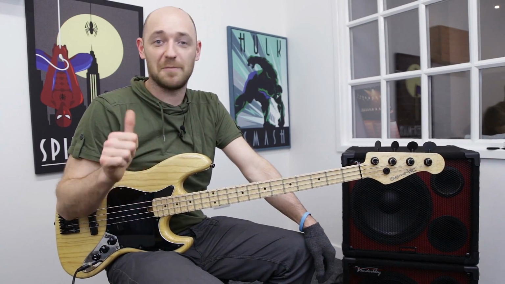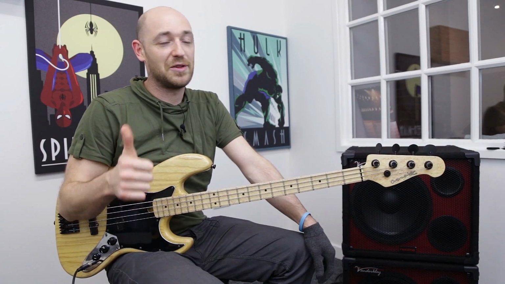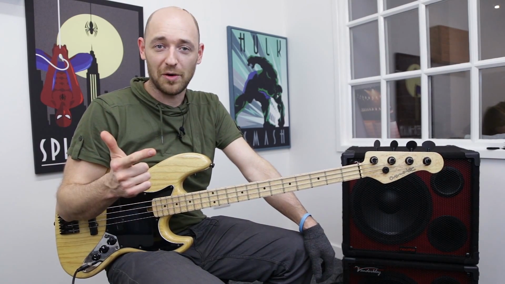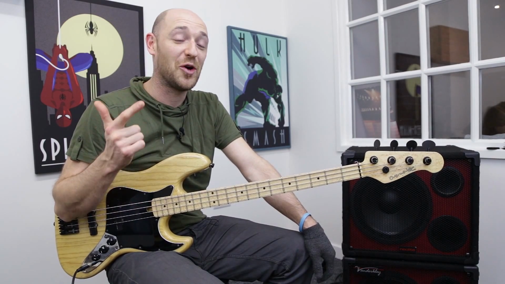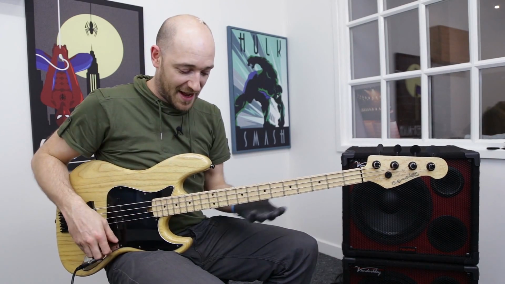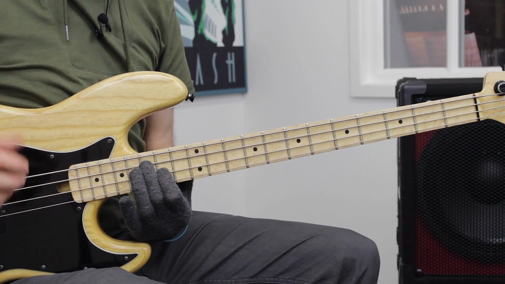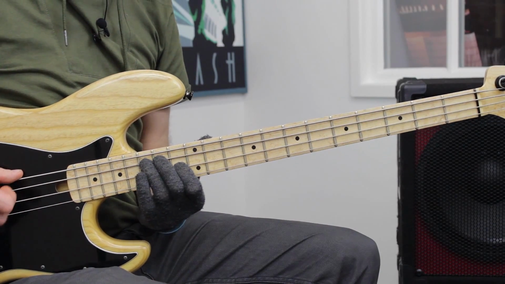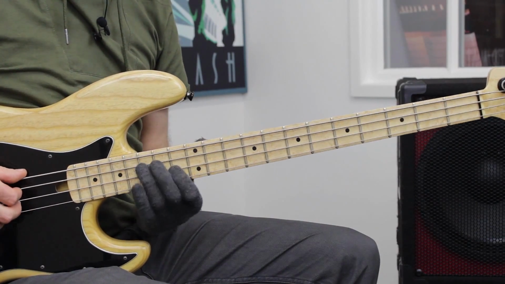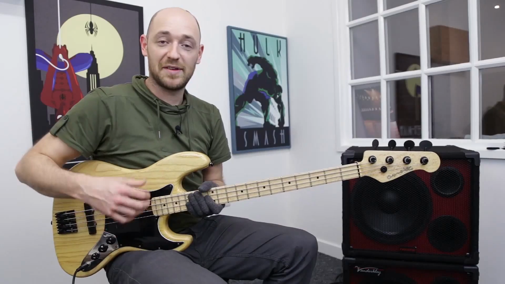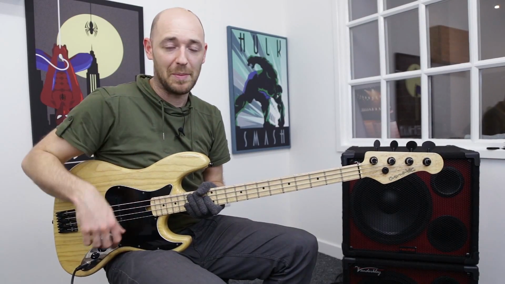But for now, just think the root's important, right? So the root's important. Is the third important? Yes, the third is important because it tells us whether the chord is major or minor. If it has a major third, it's major. Has a minor third, sounds sad. So the major and the minor gives us that happy or sad vibe about the chord, okay?